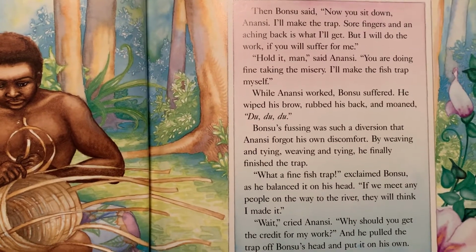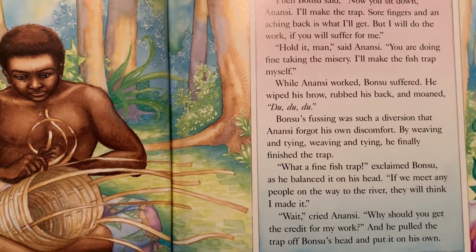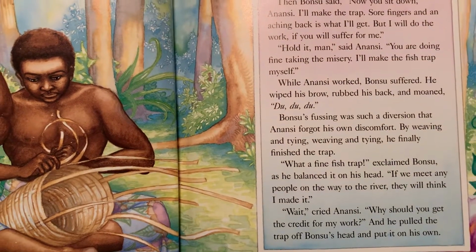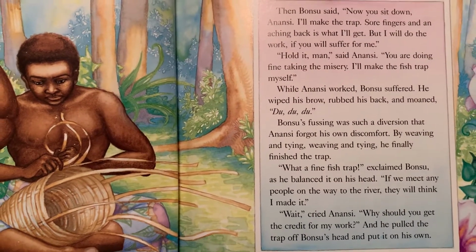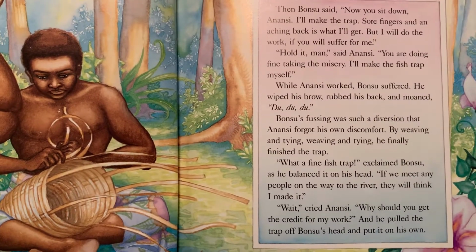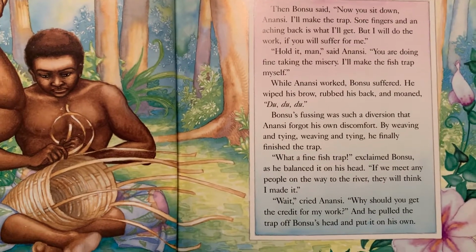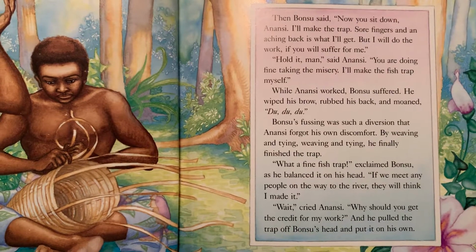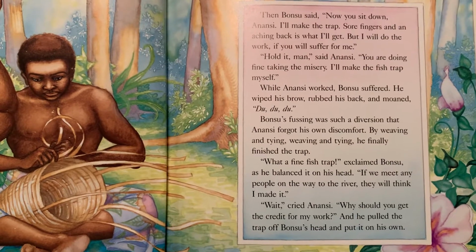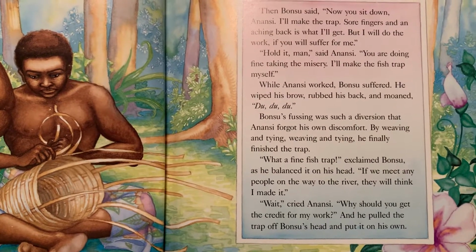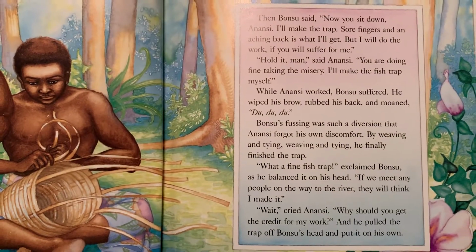Then Bansu said, "Now you sit down, Anansi. I'll make the trap. Sore fingers and an aching back is what I'll get, but I will do the work if you will suffer for me." "Hold it, man," said Anansi. "You are doing fine taking the misery. I'll make the fish trap myself." While Anansi worked, Bansu suffered. He wiped his brow, rubbed his back, and moaned, "Do, do, do." Bansu's fussing was such a diversion that Anansi forgot his own discomfort. By weaving and tying, he finally finished the trap.